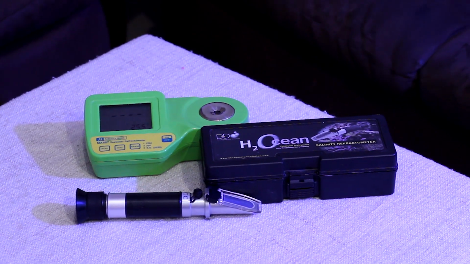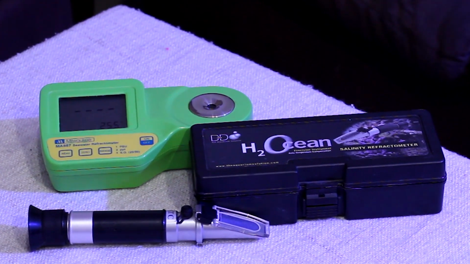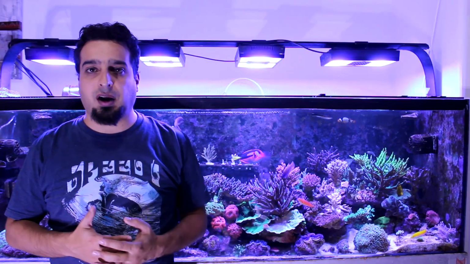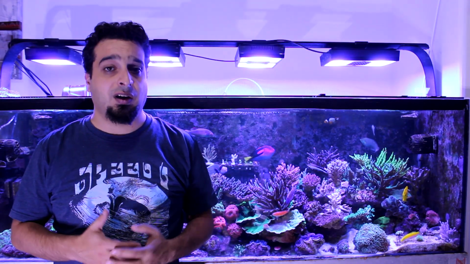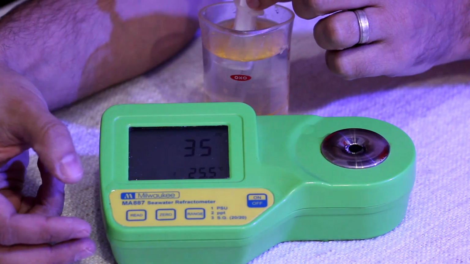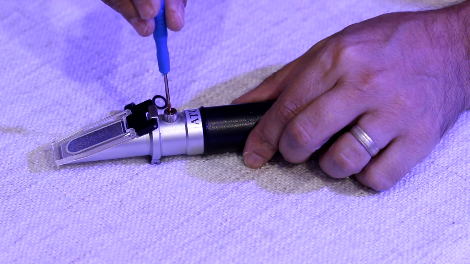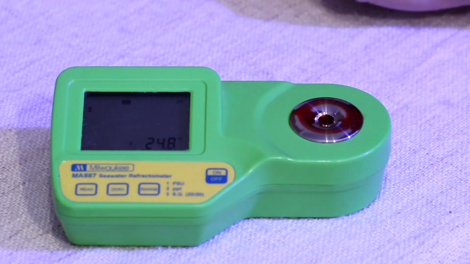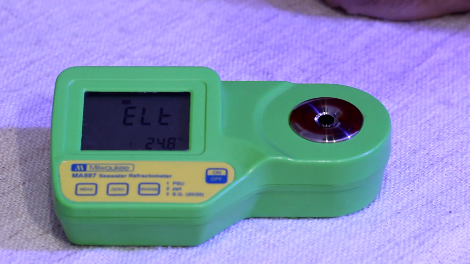Refractometers available in the aquarium industry can be manual or digital. Manual refractometers are affordable and easy to use. Digital ones are easier to use, but they are a little pricey. To use a refractometer properly, we must follow the correct calibration procedure. Every refractometer will come with its own calibration instructions.